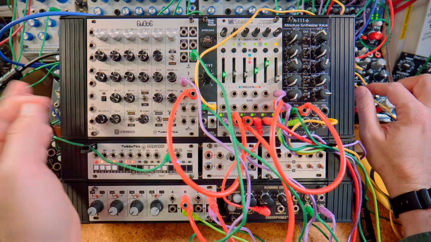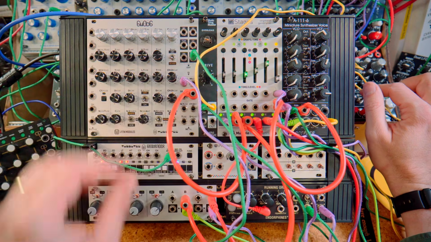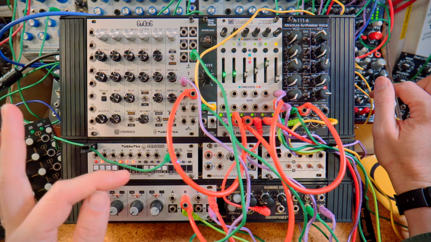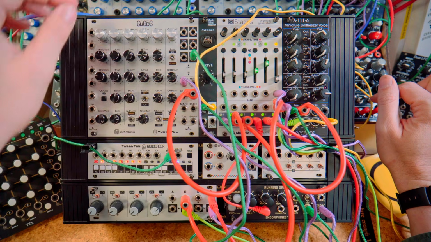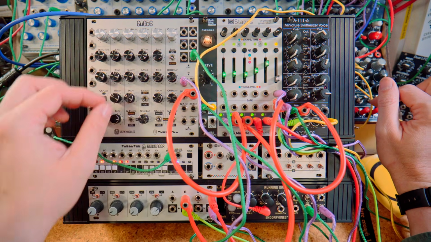Then the other thing we can do is hit sub-tom. What that does is it knocks the low tom down even further to turn it into a kind of second bass drum.